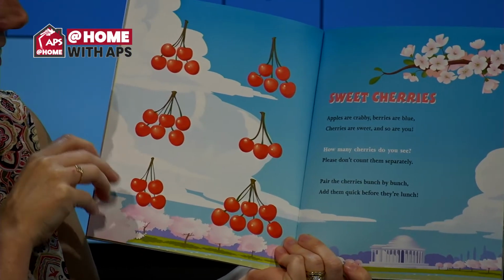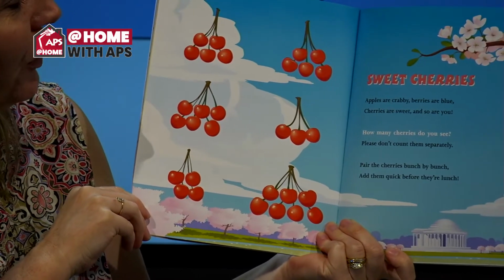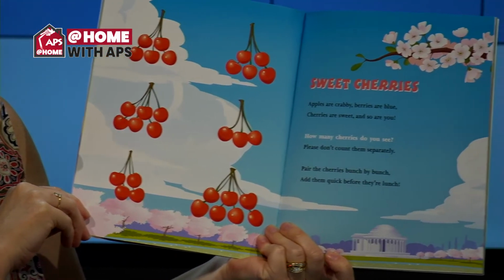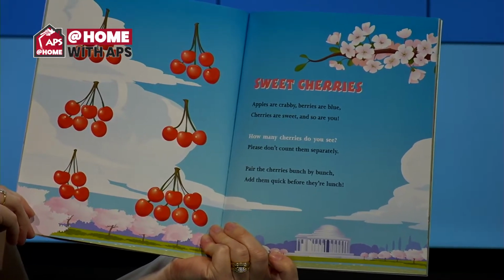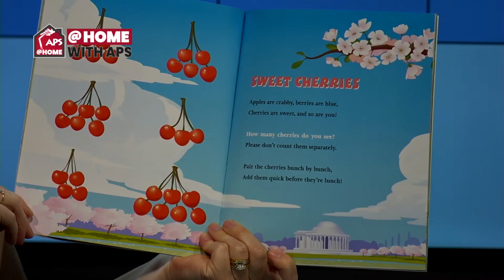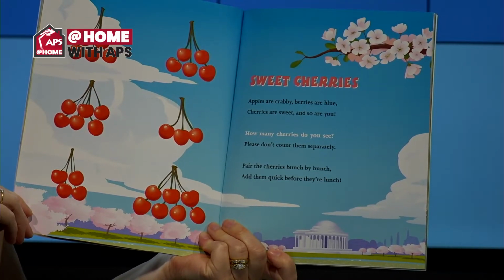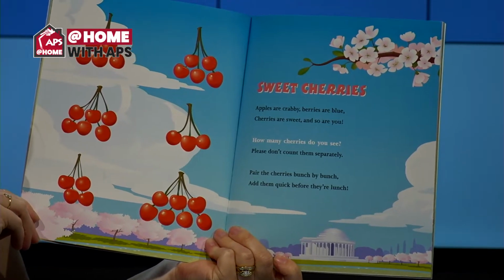Did you see that little one? I love that. How many cherries do you see? Please don't count them separately. Pair the cherries bunches by bunch. Add them quick before their lunch.